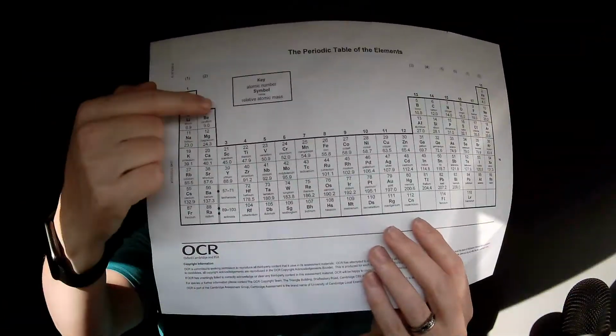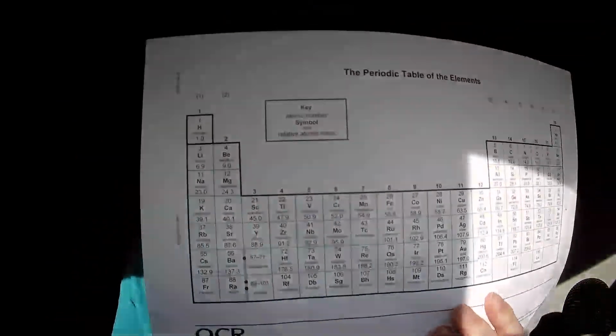Now, what we're then going to understand is that we've got vertical columns and horizontal rows with different names. Our vertical columns are the groups. And again, OCR are rather nice because at the top here, they've actually given you the group numbers in brackets. So vertical columns are the groups.